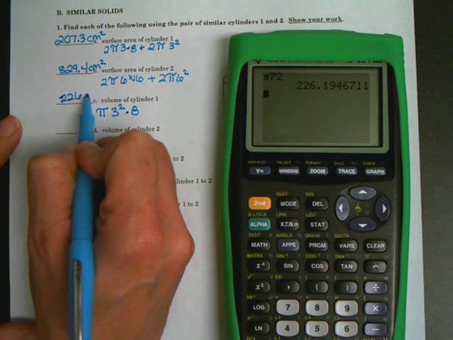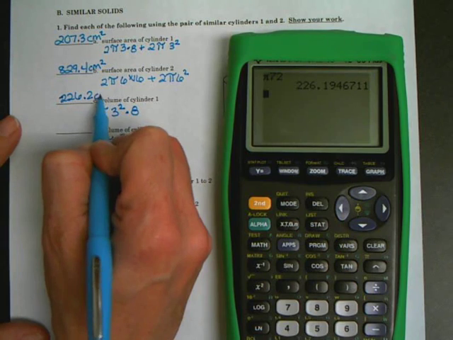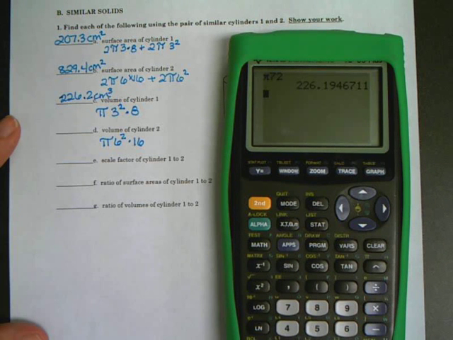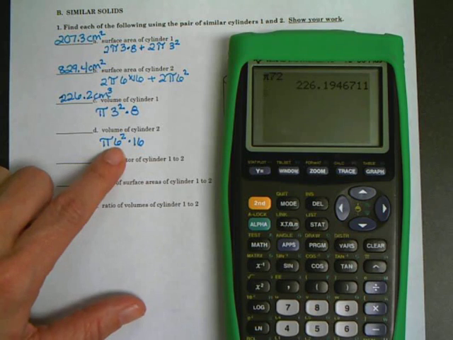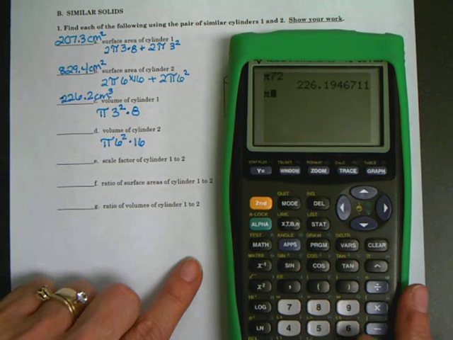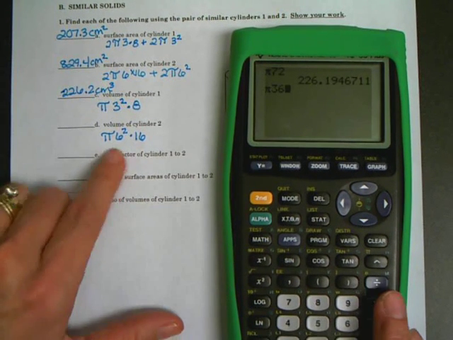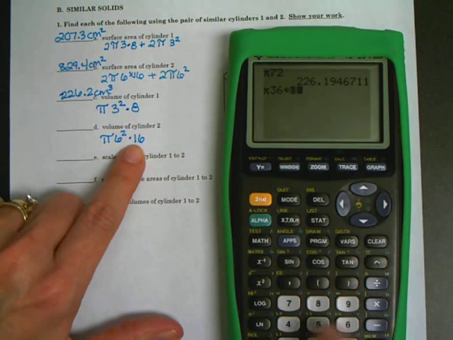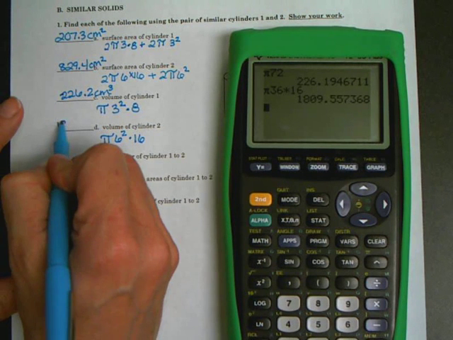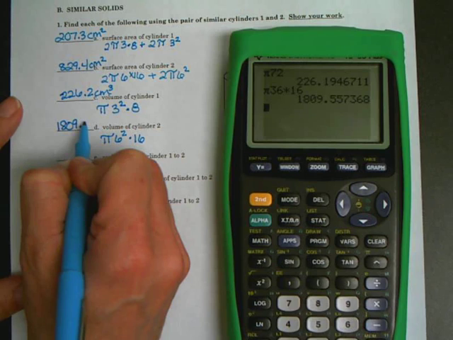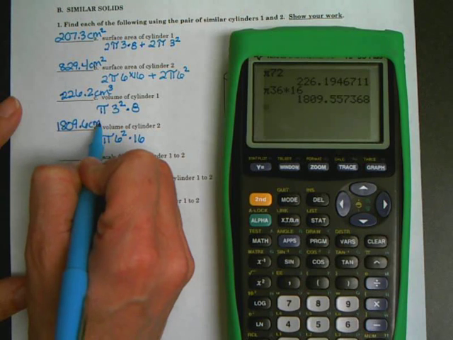All right, the next one, pi 36, that's 6 squared, and I'm just going to put times 16 because I can't do that one in my head. All right, so you've got 1809.6 centimeters cubed.